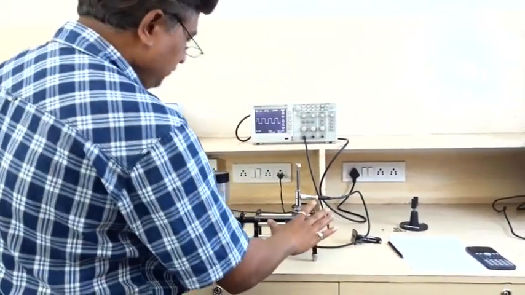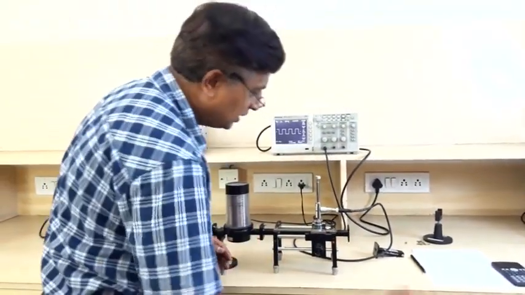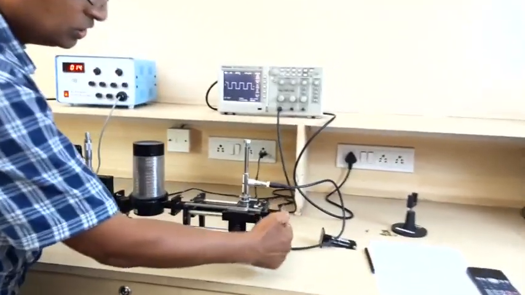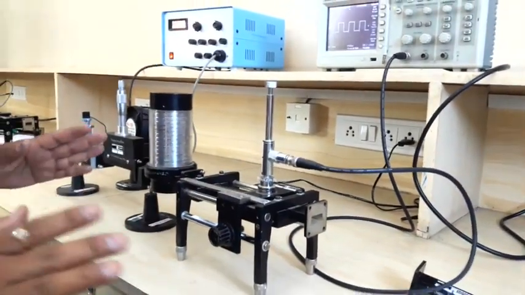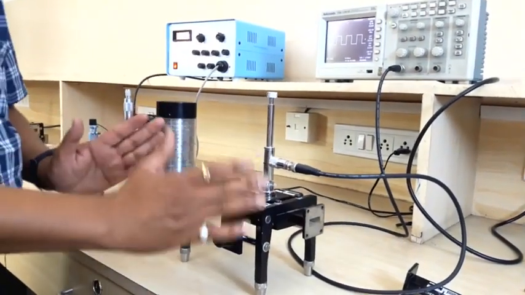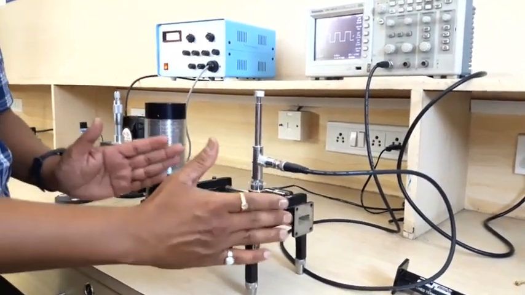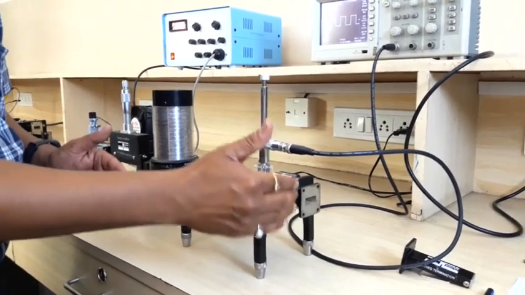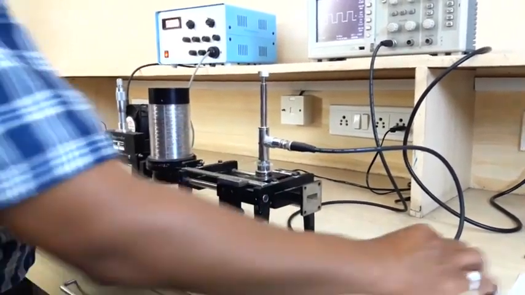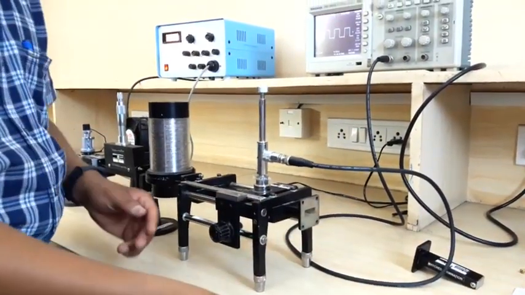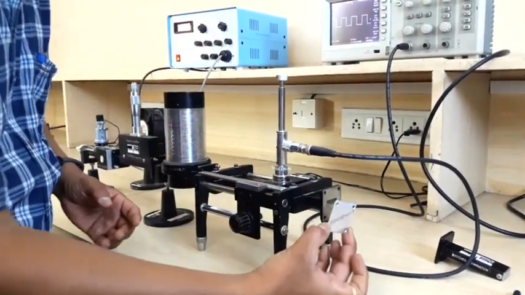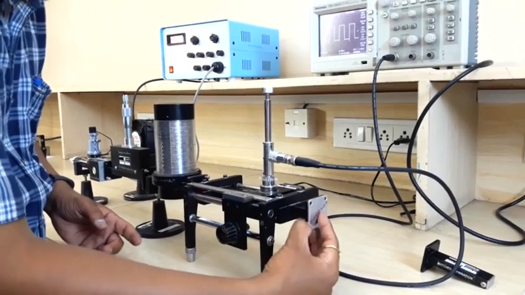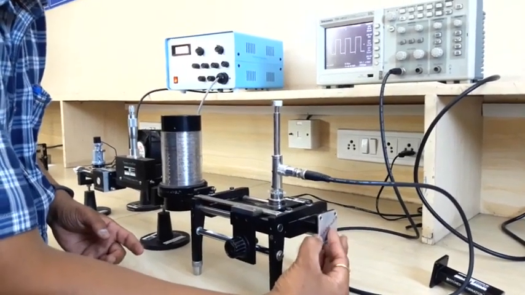Now, if you observe, I have not connected anything to the other port of the slotted line section. So I can say this is the open condition, open impedance at the end of the slotted line section. For short circuit observation, we can connect the shorting plate at the end termination.